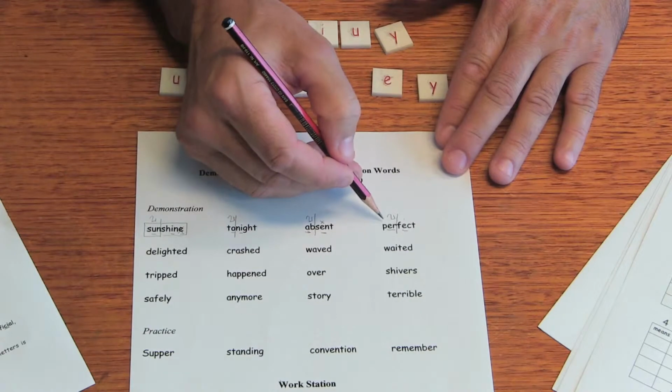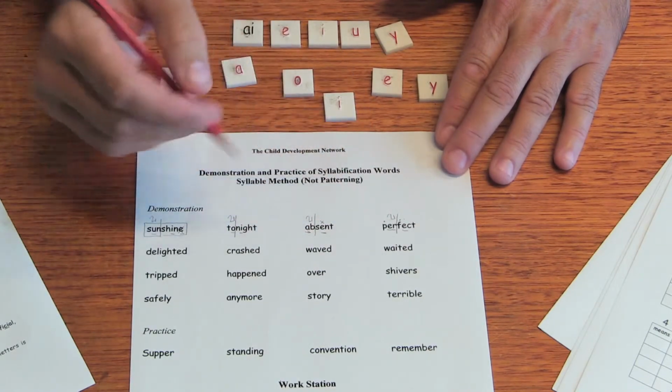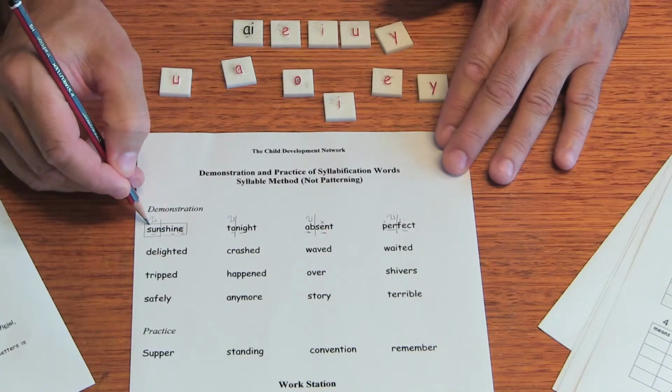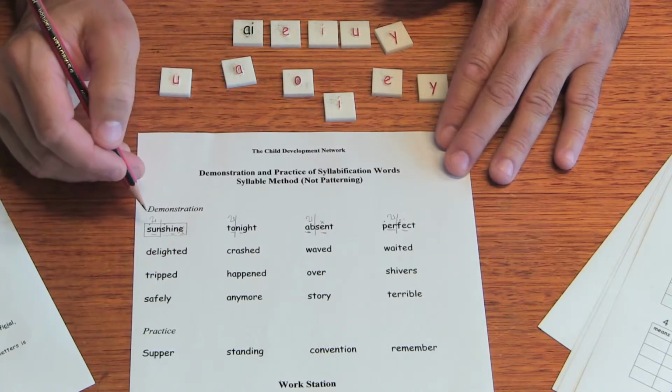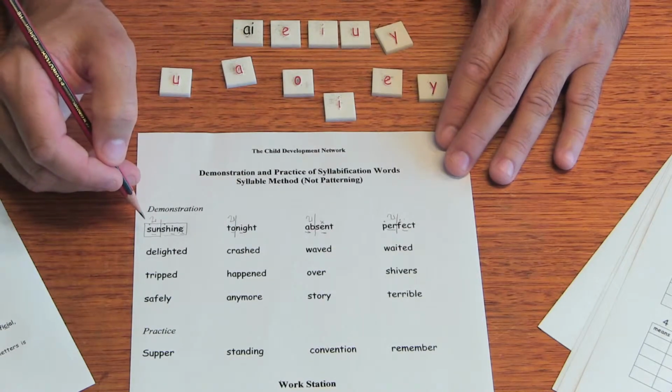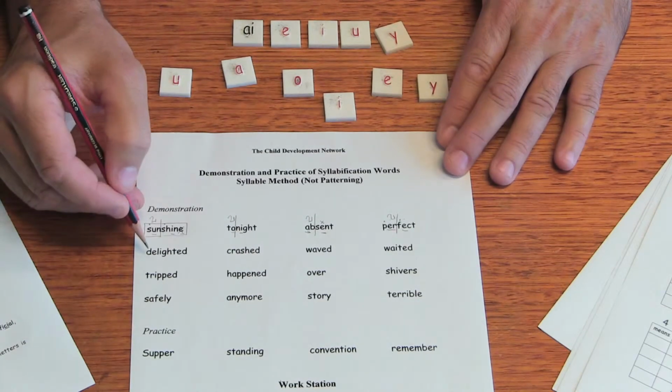Notice in the word perfect that each syllable starts with a consonant. If we come back to sunshine, it also, each syllable is starting with a consonant. So as much as possible, we want to have one vowel sound only in each syllable, and each syllable starting with a consonant. Let's have a look at the word delighted.